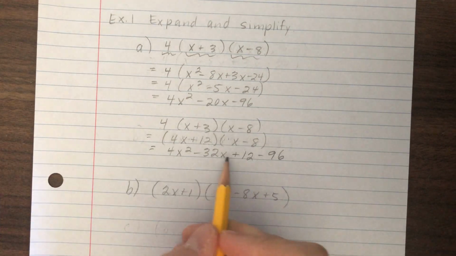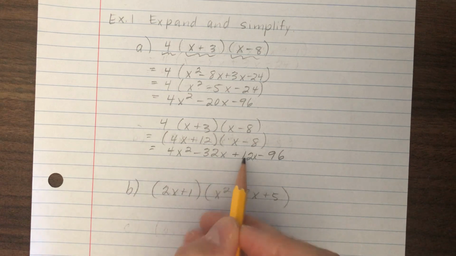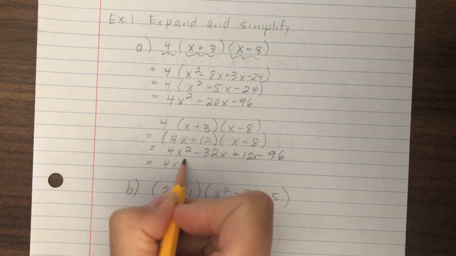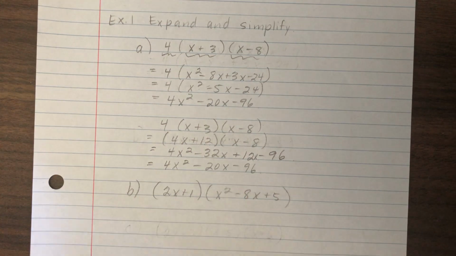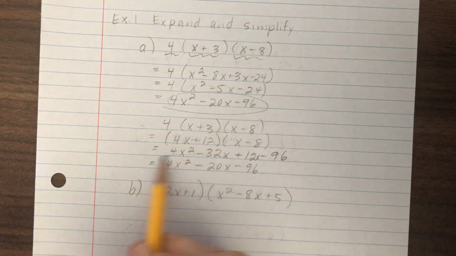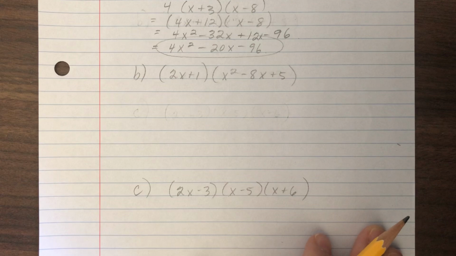And then the last step is just to, sorry, I forgot the x there, to combine the two middle terms here. So I end up with 4x squared minus 20x minus 96. So as you can tell, these are exactly the same answers. The order in which I multiplied didn't matter. Let's look at part B.